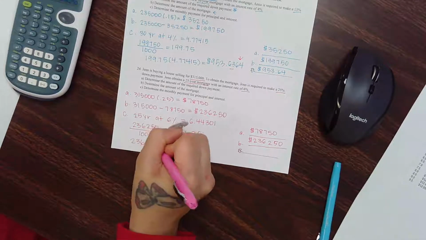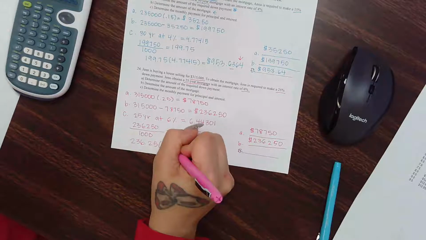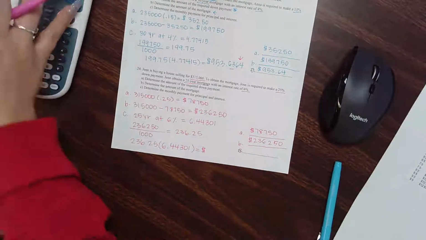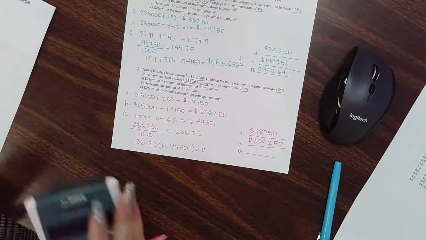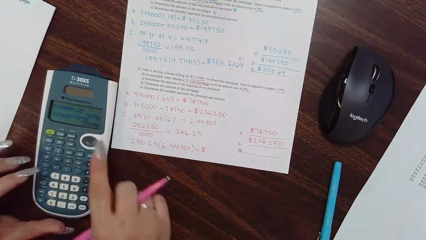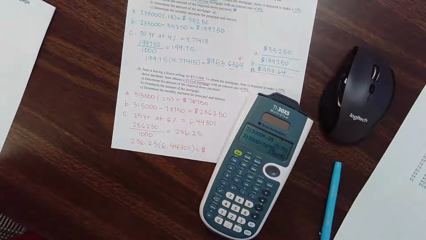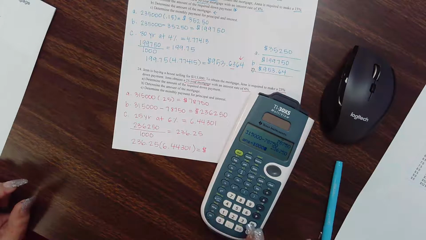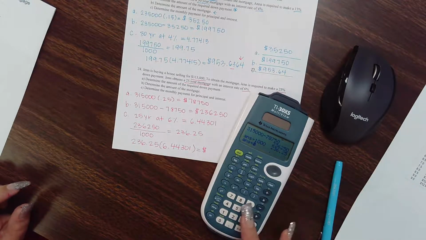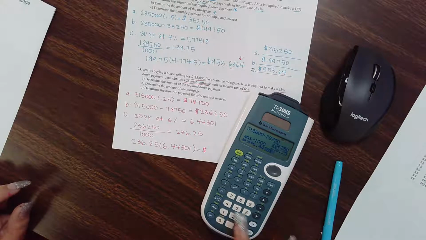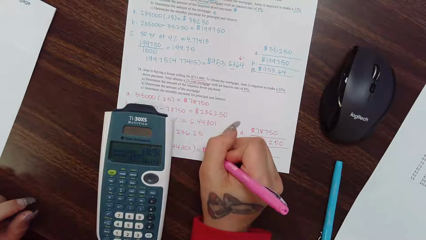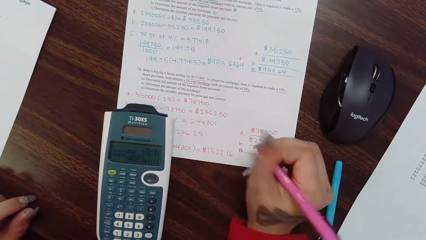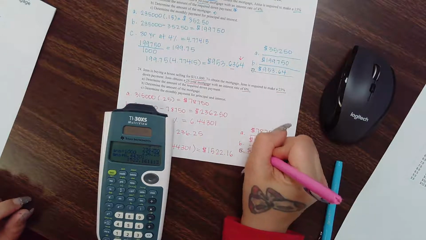236.25 times 6.44301 equals, wasn't it like 1522? Y'all remember these numbers? Yeah, it was, right? Okay, I didn't actually do all the math in my calculator, so let me do it now. That's the amount mortgaged, divide by 1,000, and then multiply by 6.44301. I have to pay the bank every single month $1,522.16 for what will feel like the rest of my entire life.